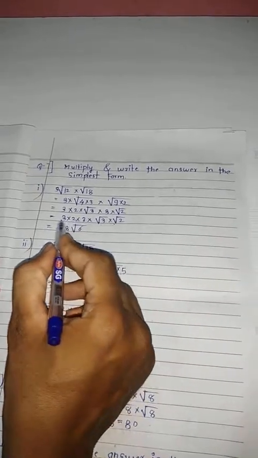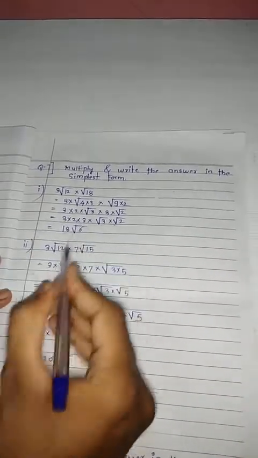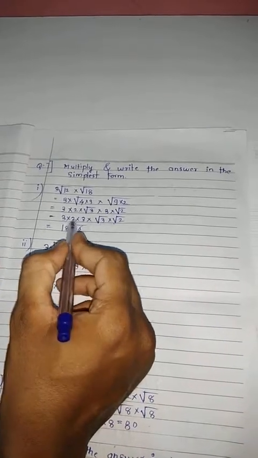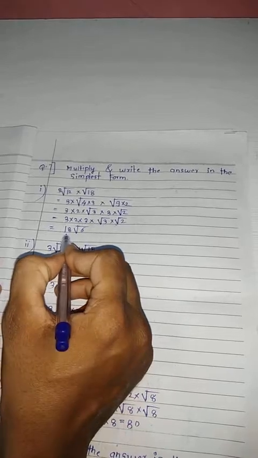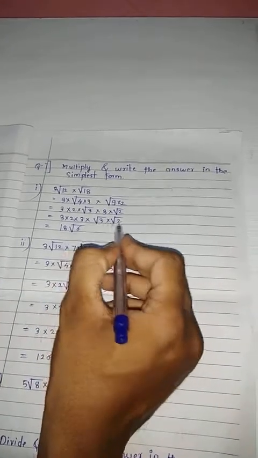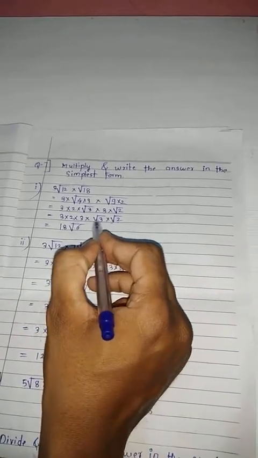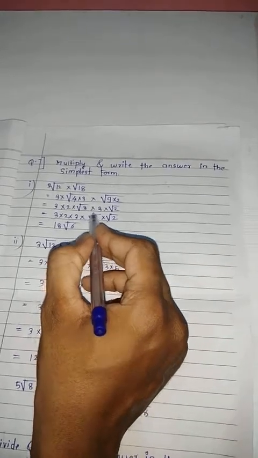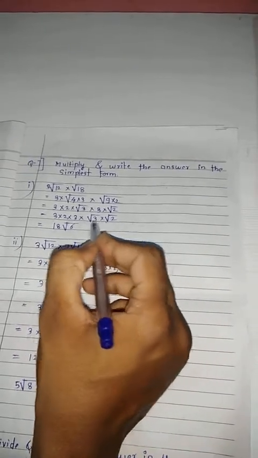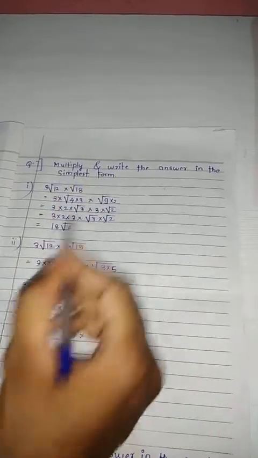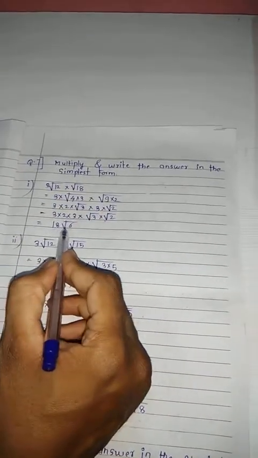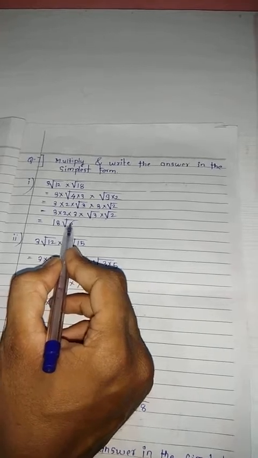Okay, a number multiplication, what to do. So here, students, 3 2s are 6 and 6 3s are 18, and here both the numbers are in roots. So root 3 into root 2 means 3 2s are 6. So one root is a root 6. Okay, so the simplest form is 18 root 6.